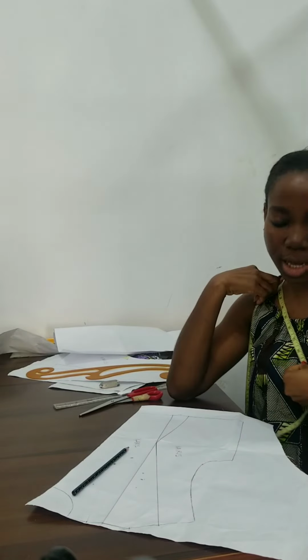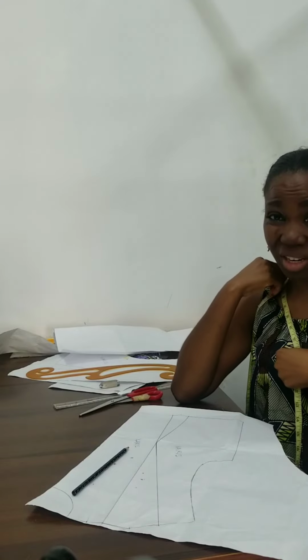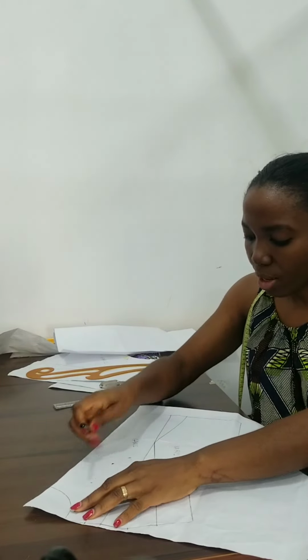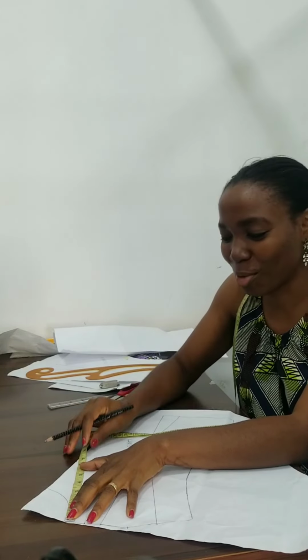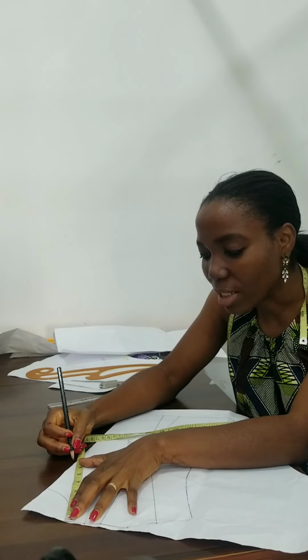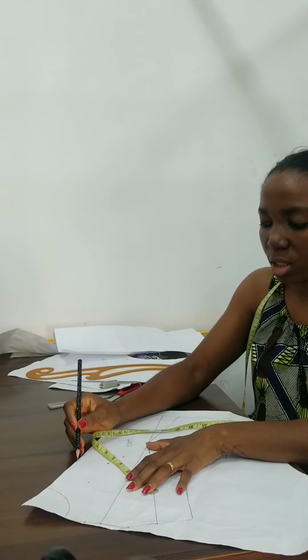I'll take that from here to this point. Because I said I want it to be really modest, I'm going to do 7.5. I'll measure from here to where 7.5. Sorry, I'm going to do 7, really modest, so 7 inches for me. And I've marked that right here. So this is my neck width, this is my neck depth.